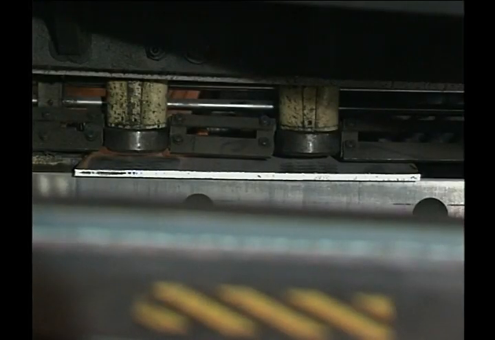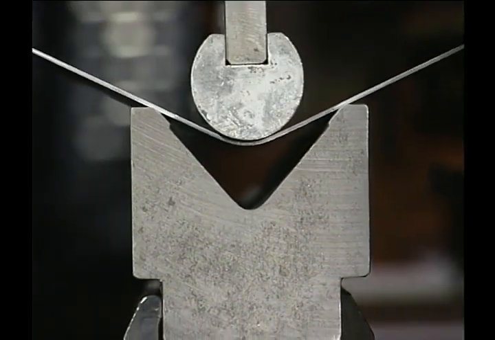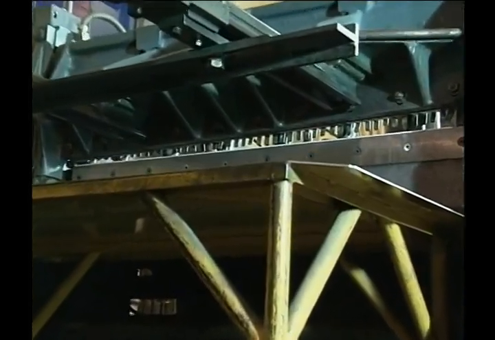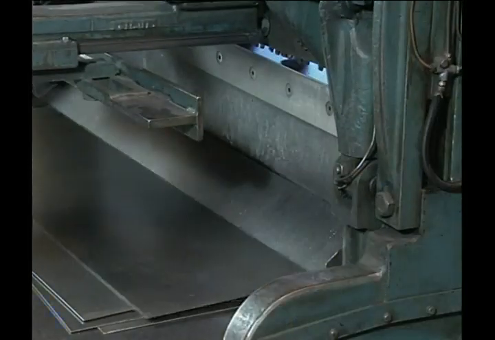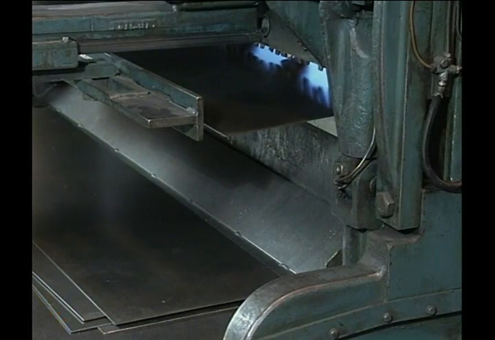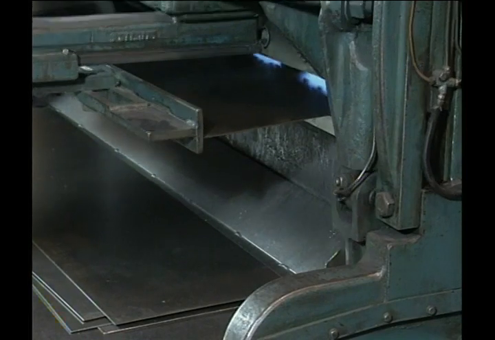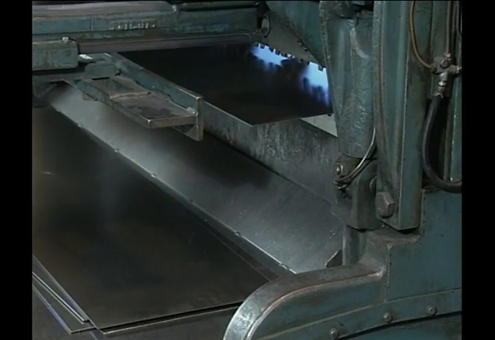Two of the oldest and most basic operations in all of metalworking are shearing and bending. Shearing is the mechanical cutting of sheet metal by means of two opposing blades. It is used to cut large sheets of material into smaller, more manageable sections to be used in later operations.